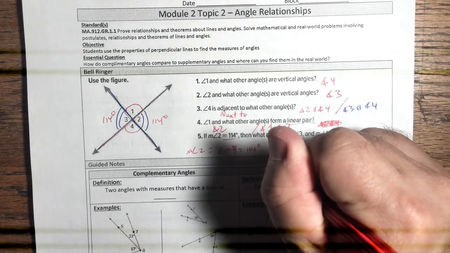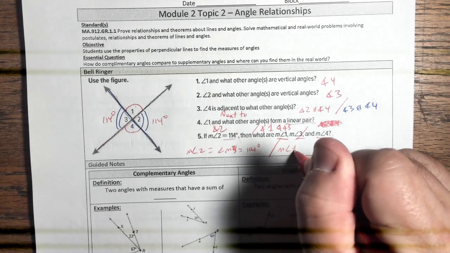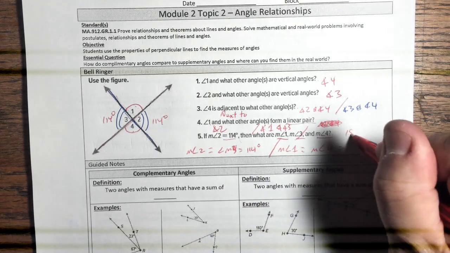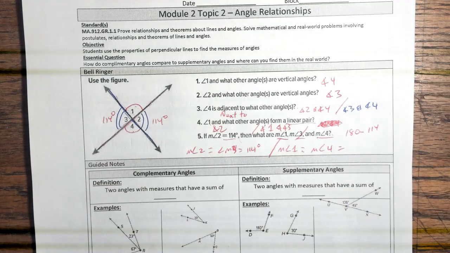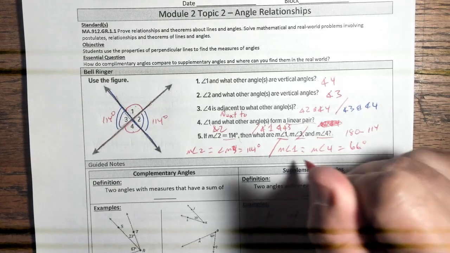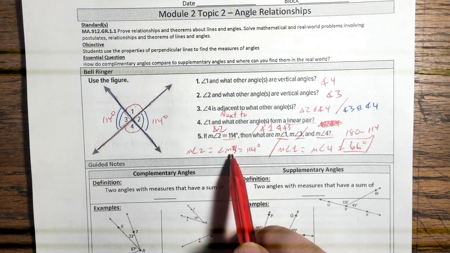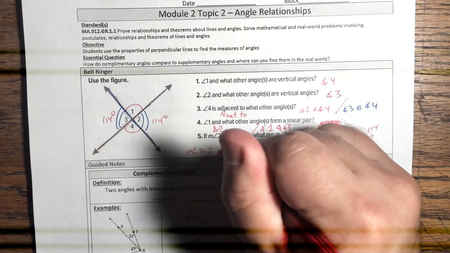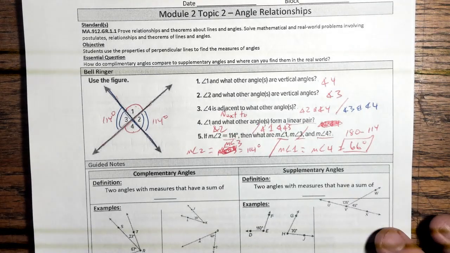Okay, so we got that. And we also know that 1 and 4 are congruent. So the measure of angle 1 is equal to the measure of angle 4. And both of those are going to be 180 minus 114 because they are a linear pair. 180 minus 114 is 66. So we know that angle 1 and angle 4 are 66 degrees, and angle 2 and angle 3 are 114 degrees.